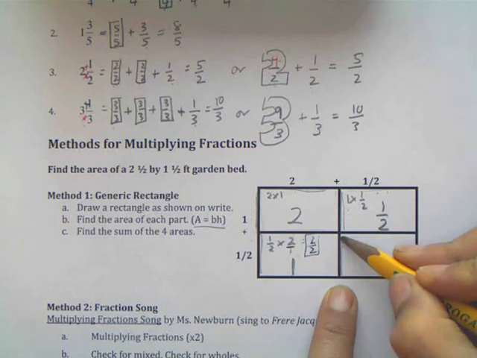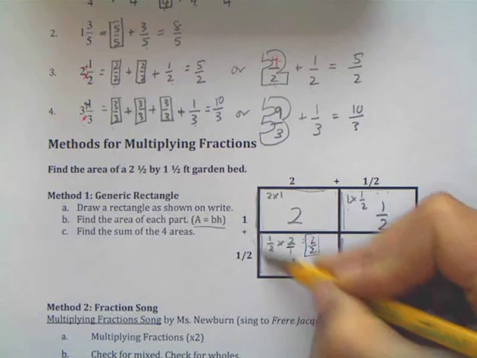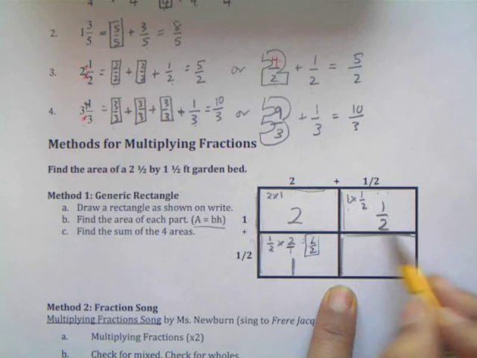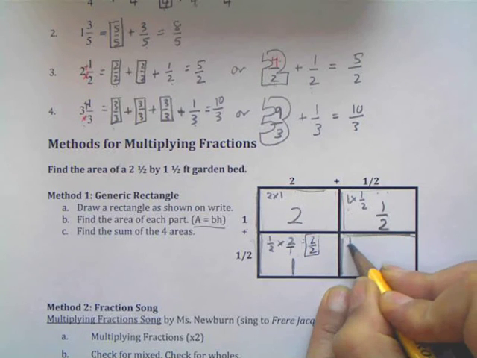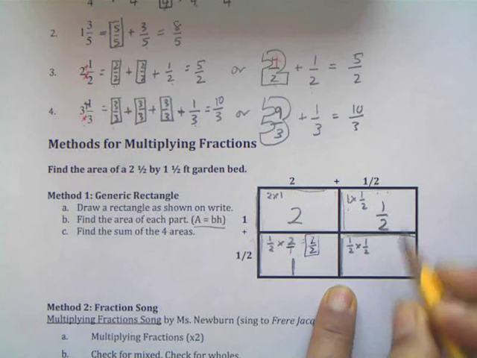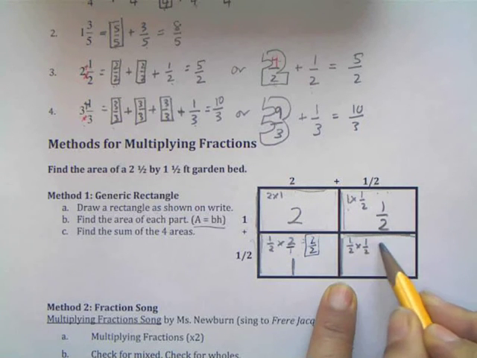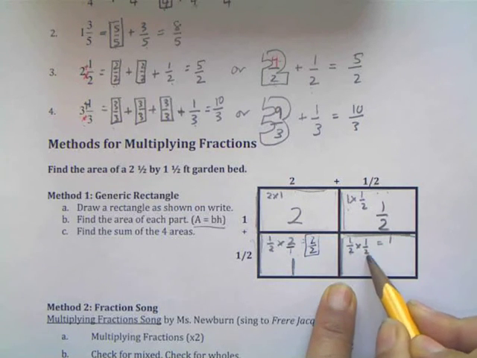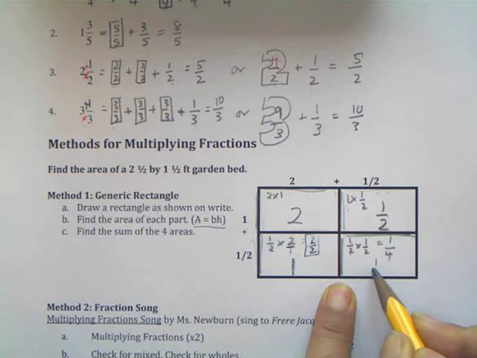And then here I have 1/2. This side here is 1/2. And this side here is 1/2. Once again, this is not to scale. This is a generic rectangle, which means it fits all things. And then I'm just going to multiply numerator times numerator is 1. Denominator times denominator is 4. Okay, so this is 1/4.